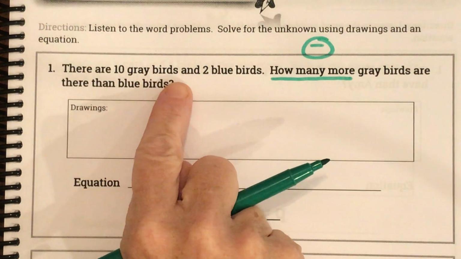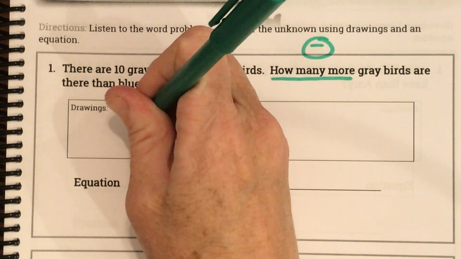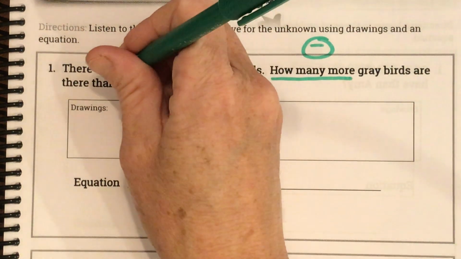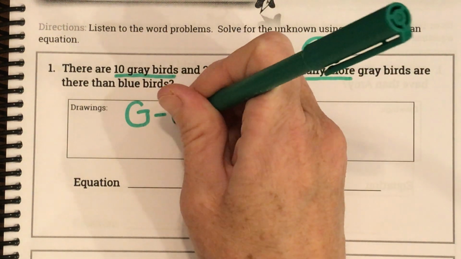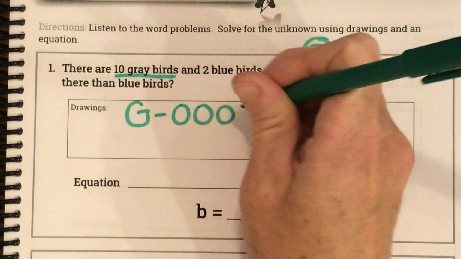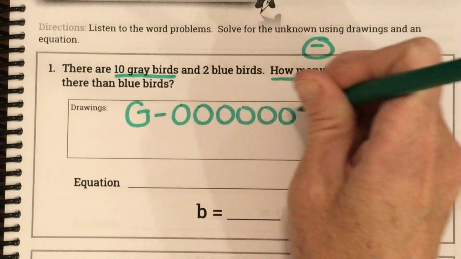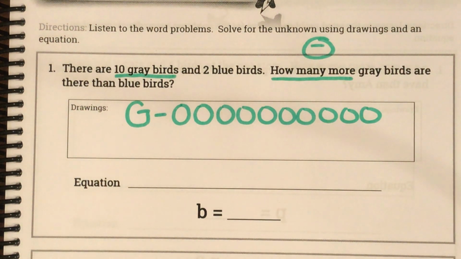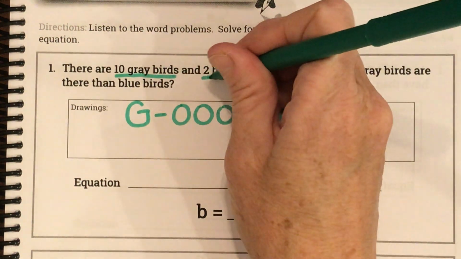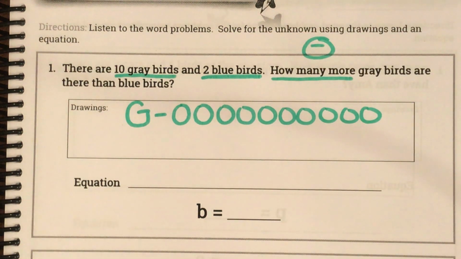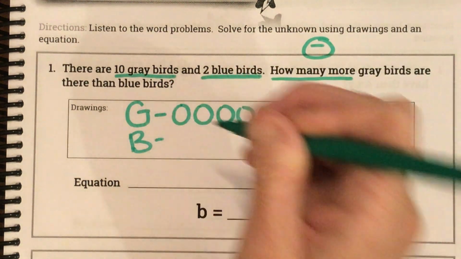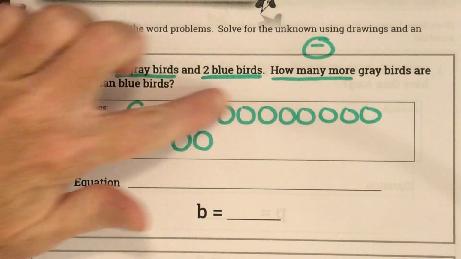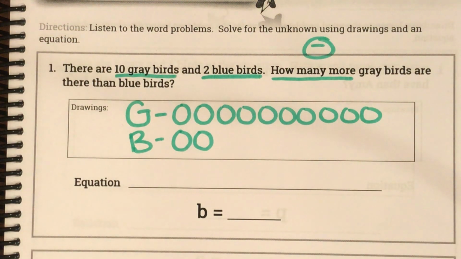Okay, so let's draw what we have. It says there are 10 gray birds. Okay, so for gray, why don't we make a G? And we're not going to draw birds, we're just going to do circles. So there, it says there's 10 gray birds. So ready? 1, 2, 3, 4, 5, 6, 7, 8, 9, 10. So there's 10 gray birds, and there's 2 blue birds. So let's put a B for the blue birds. And how many are there? 2. 1, 2. So we have our gray birds and our 2 blue birds.